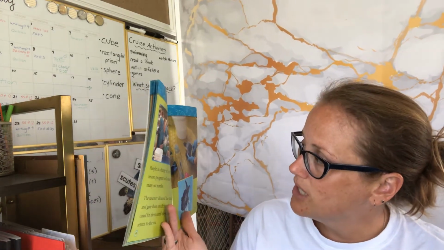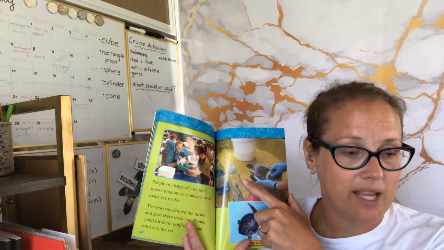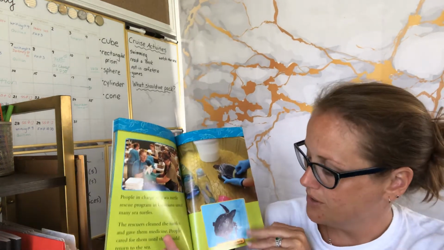And you can see it looks like they're using Dawn dishwashing soap. That's what you use for your pots and pans when they're greasy, to help get all the grease and oil off of the sea turtles.